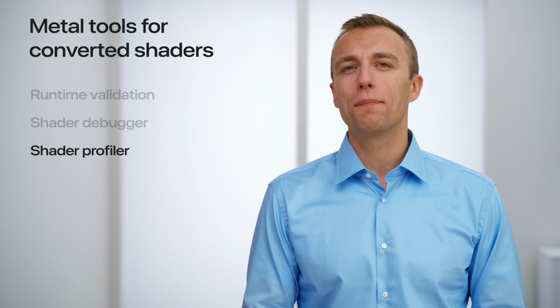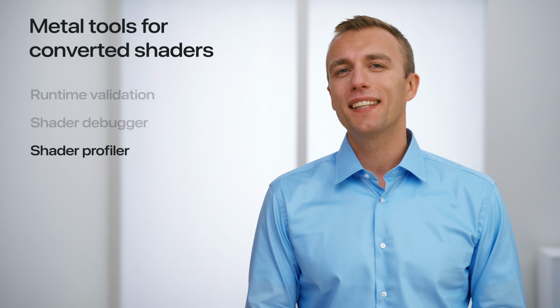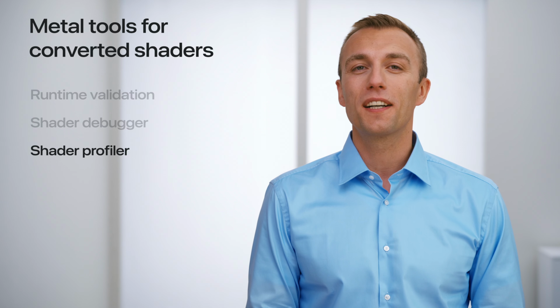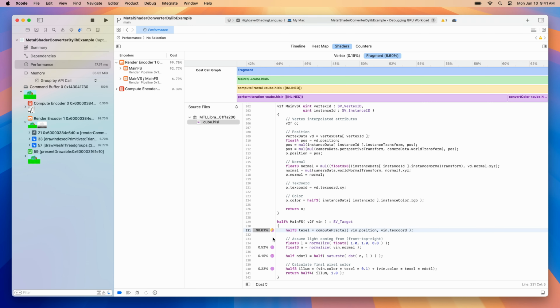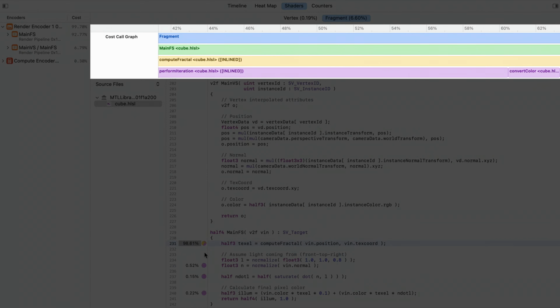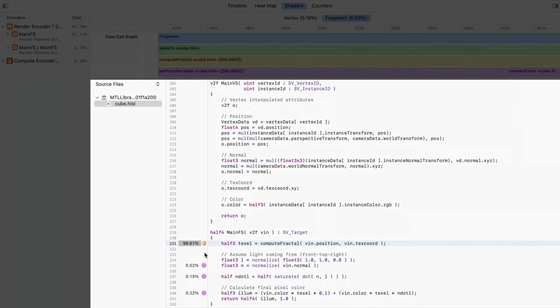Finally, there's a shader profiler, which is also receiving new support for your converted shaders. One approach to finding bottlenecks in your game is to identify the most expensive shaders and understand which are the most costly functions and lines of code. For this, Shader Profiler provides the shader cost graph. The cost graph displays the most expensive shader function calls, with the corresponding shader source code below.